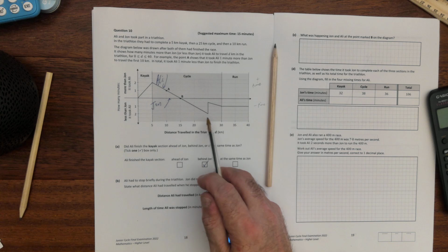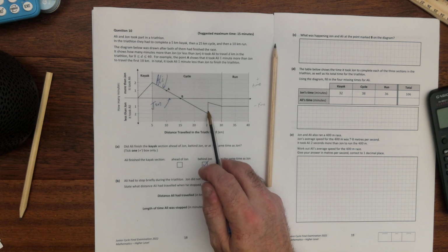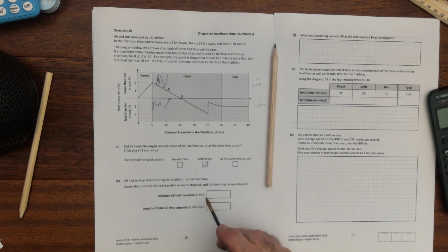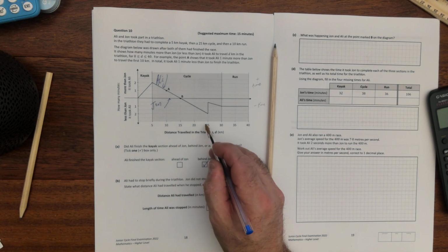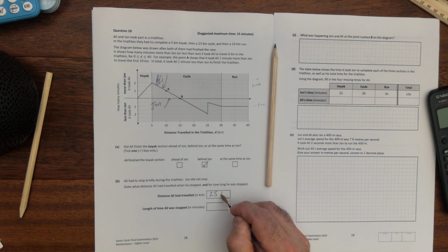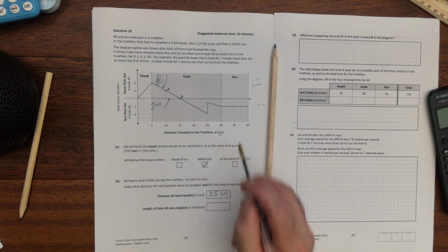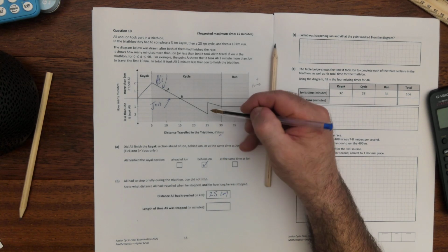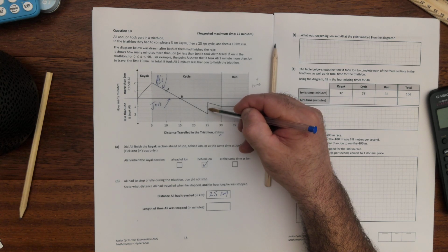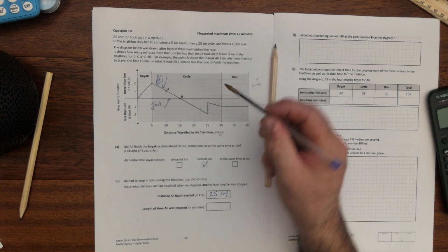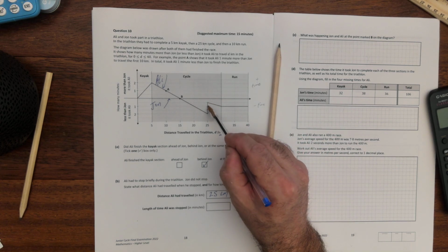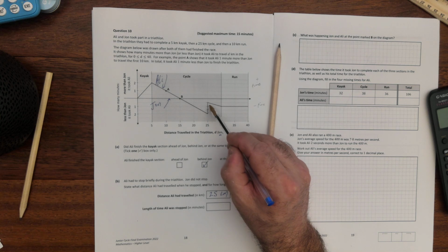So at this point here he wasn't travelling forward at all. So the distance he had travelled when he stopped was 25 kilometers. That's the input value. And the length of time Ali was stopped for is the size of this interval. So we can count them here, 1, 2, 3. I'll be very careful there. There's 3 ticks but 4 intervals. Sorry, there's 3 intervals.